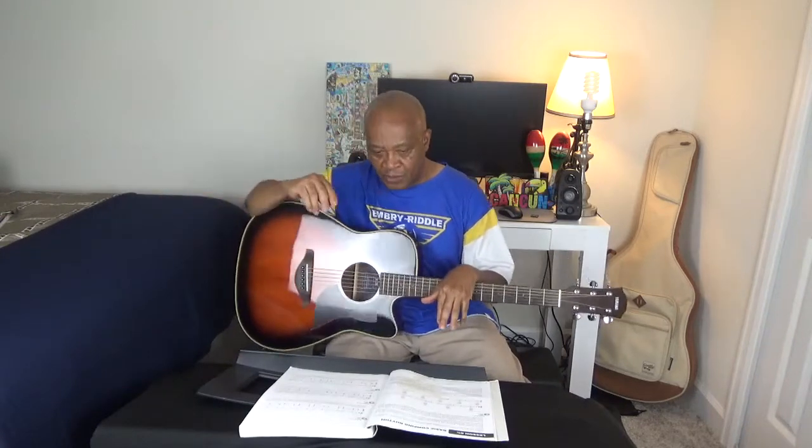The music might start on a key and end on a different key.